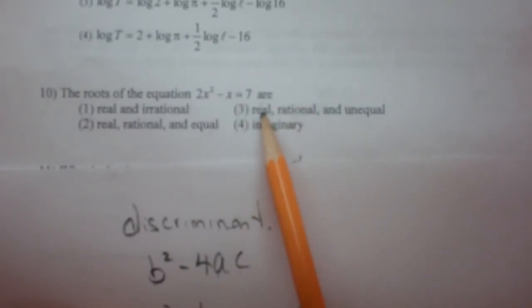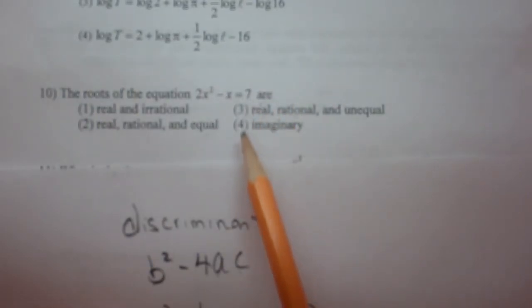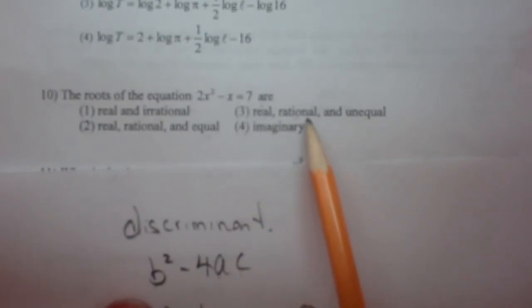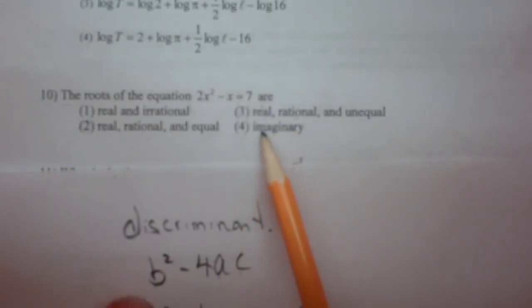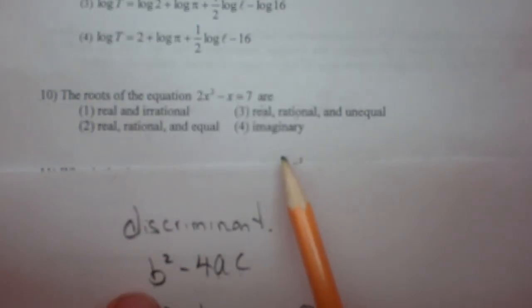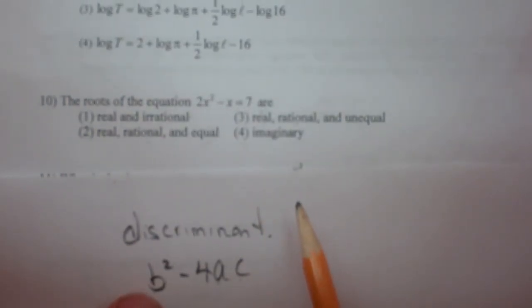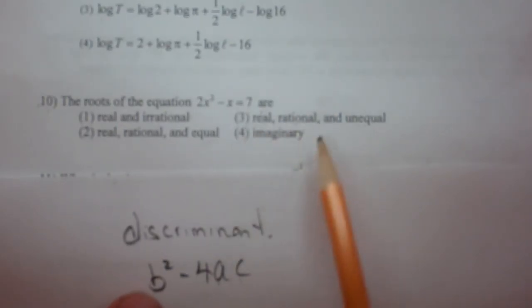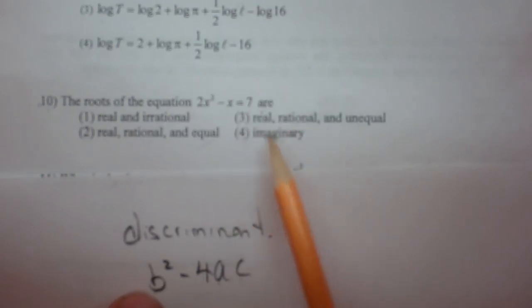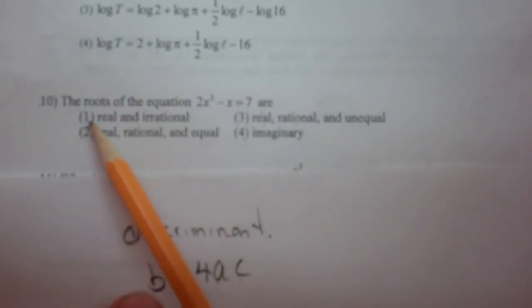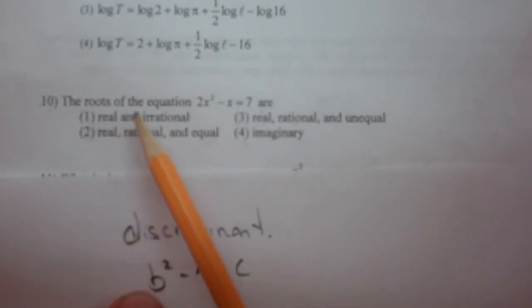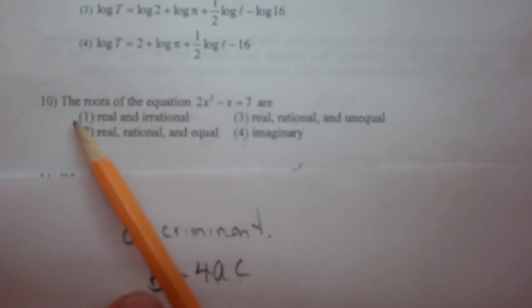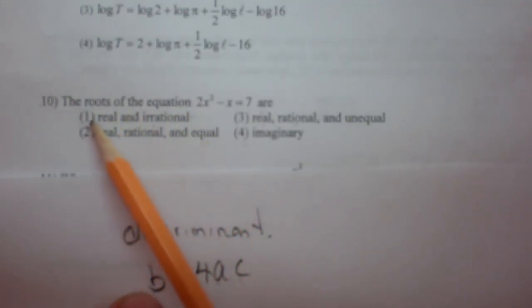They were real, though, because 57 is greater than 0, which brings us to the fourth possibility. In order for the roots to be imaginary, the discriminant needs to come out to be a negative number. That's because we get imaginary numbers when we take the square root of negative values. 57 was not a negative value, and so the roots were not imaginary. The best choice in this case was number 1, because the discriminant was a positive number, but it was not a perfect square, and so the best choice is real and irrational, number 1.